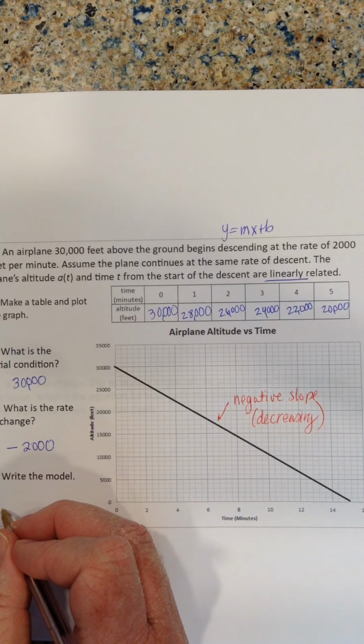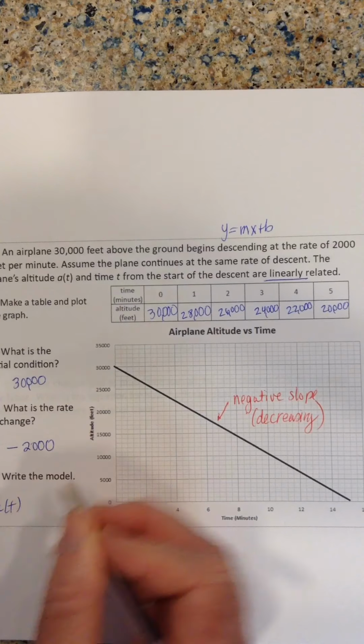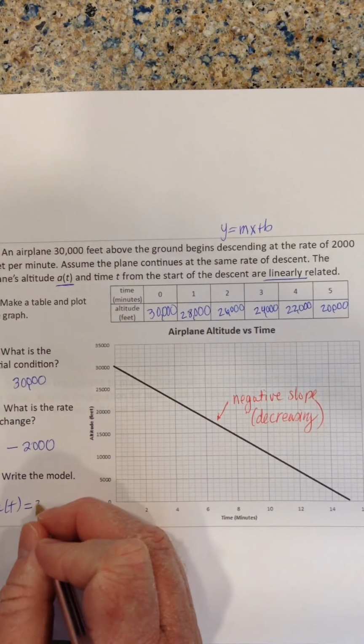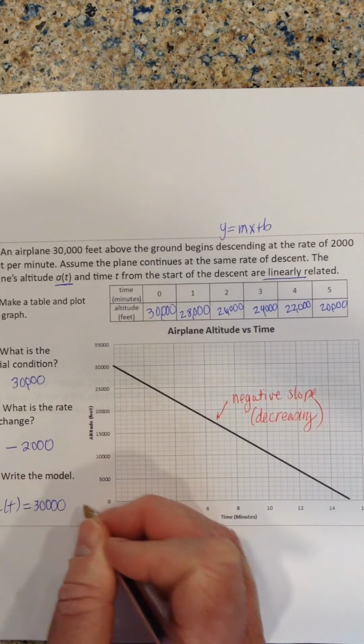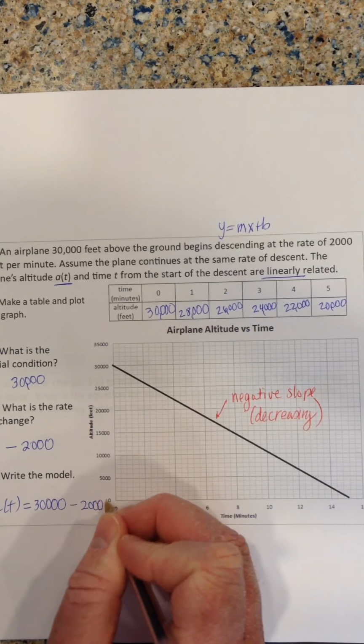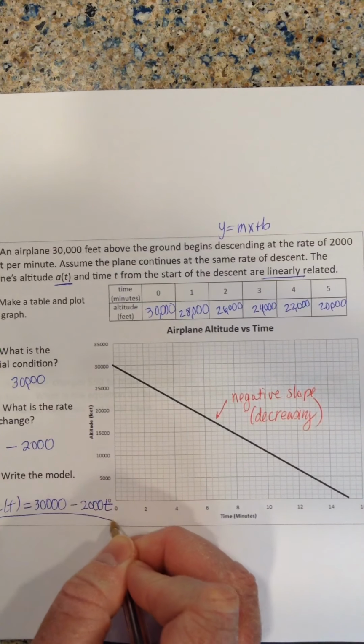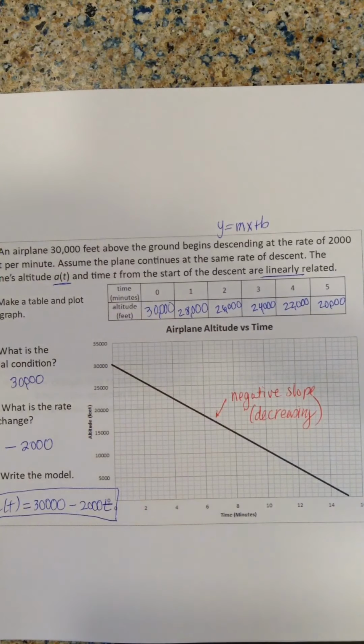So we'll write the model. Altitude A of t, they told us that up here, equals 30,000 minus 2,000 times t. So there's our model. Okay?